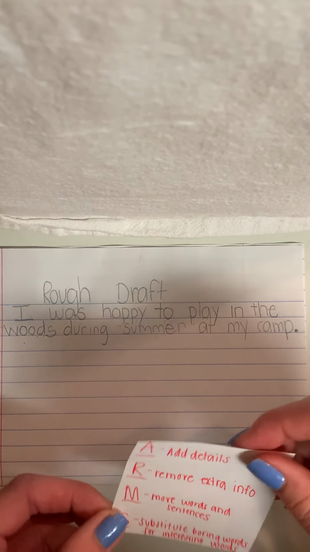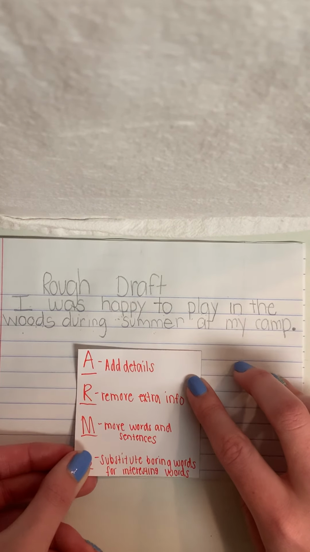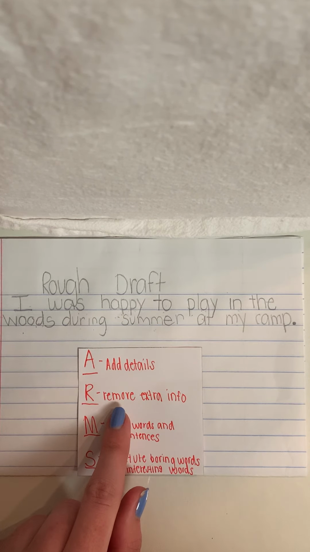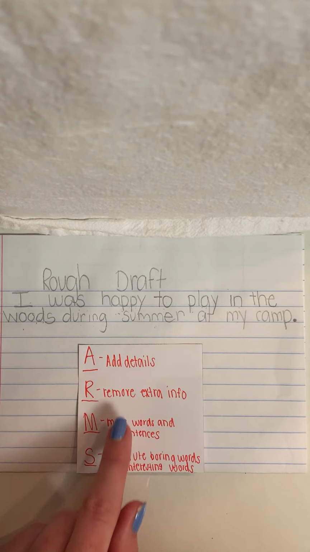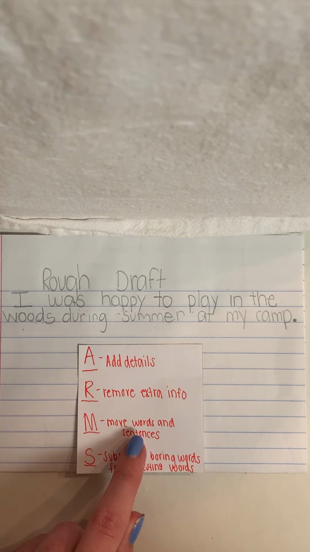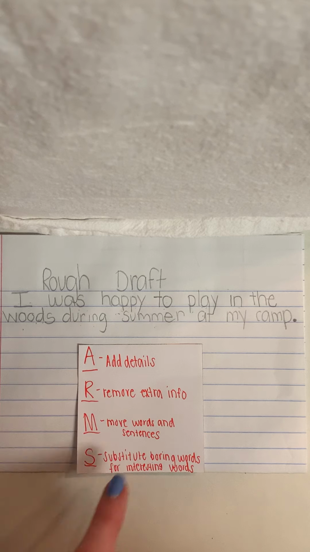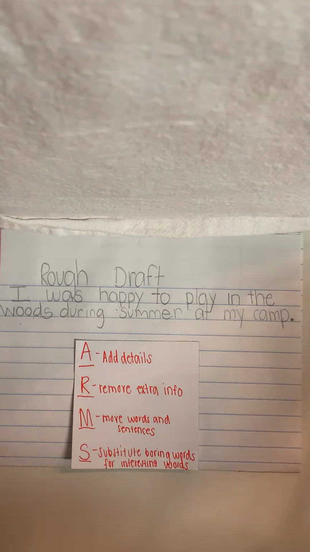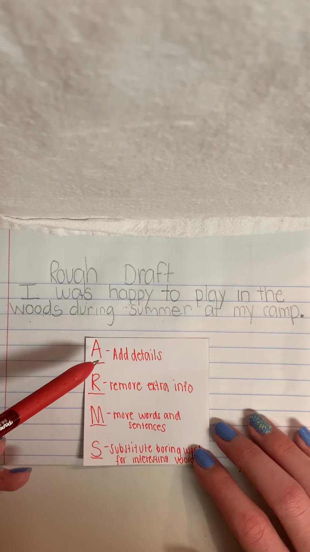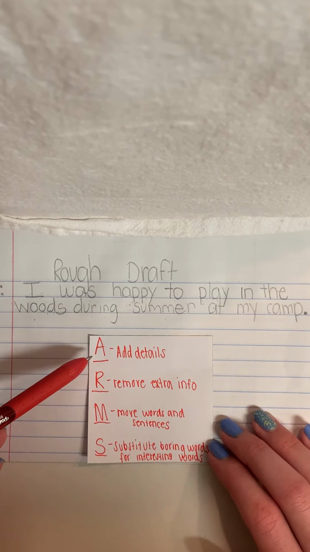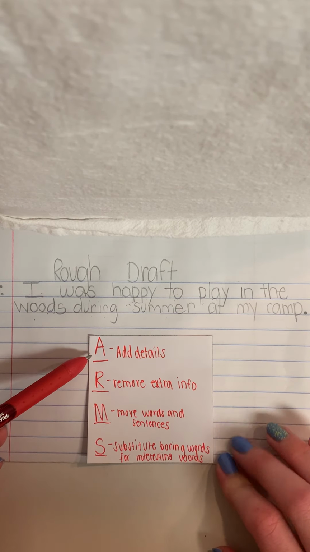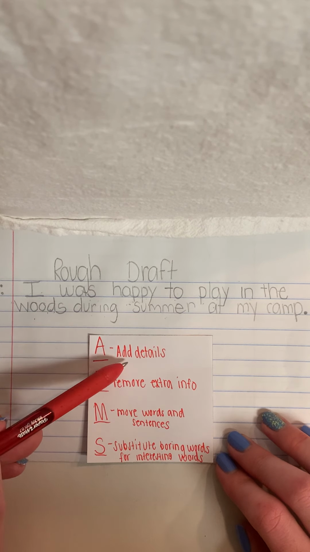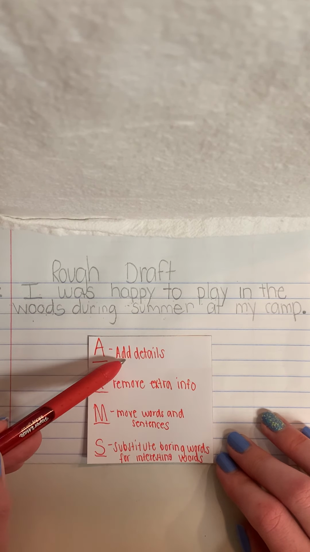If we recall from previous videos, ARMS stands for adding details, removing extra information, moving words and sentences, and substituting boring words for interesting words. I am going to use my red pen to make corrections, just so I know any corrections that need to be made for the final draft. I'm going to first look to see if I can add any details.